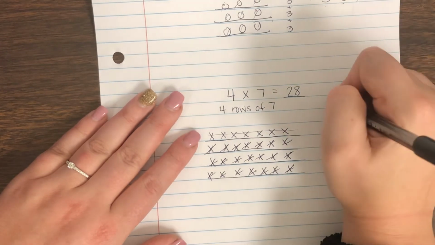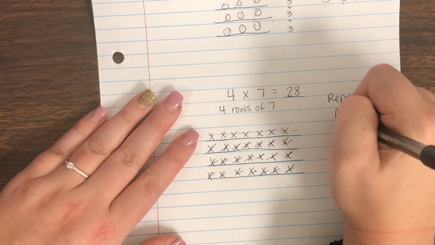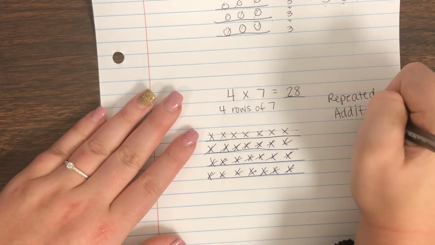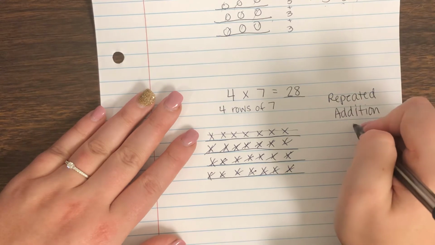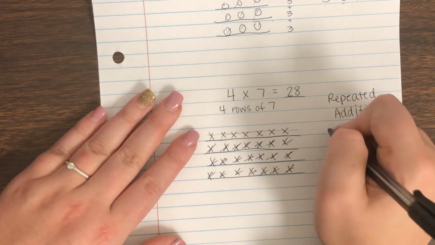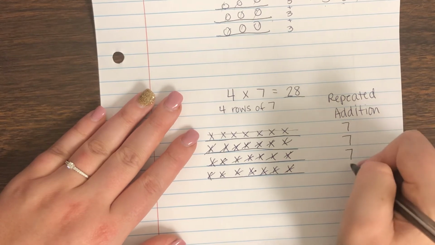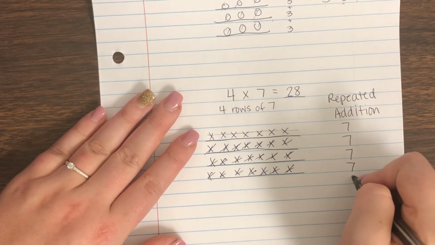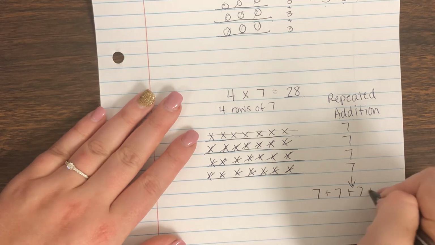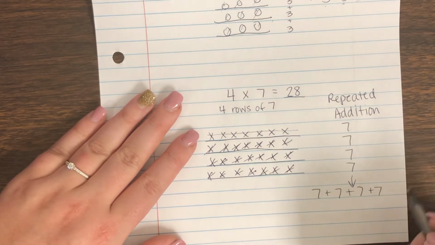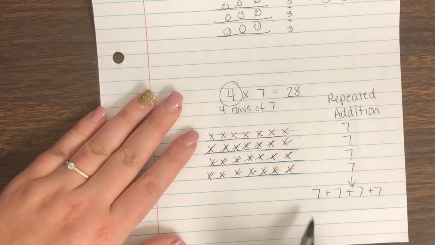The repeated addition for this, and remember, repeated addition is literally what multiplication is. You're just taking one number, repeating it a bunch of times, and adding it together. So the repeated addition for this would be, there's 7 in this top row, plus 7 in this row, plus 7 in this row, plus 7 in this row. And then if I want to write that the correct way, it would be 7 plus 7 plus 7 plus 7. There are 4 7s because 4 is our first factor, and I've got 7 of them, 4 7s.